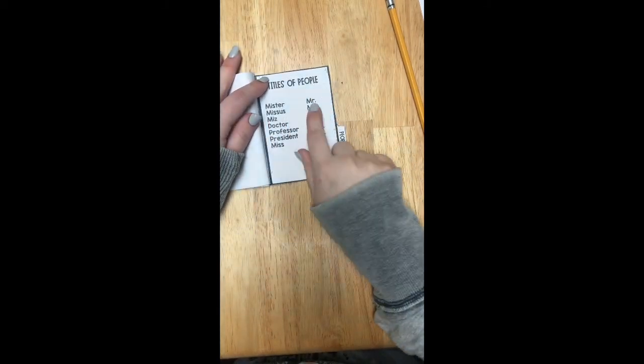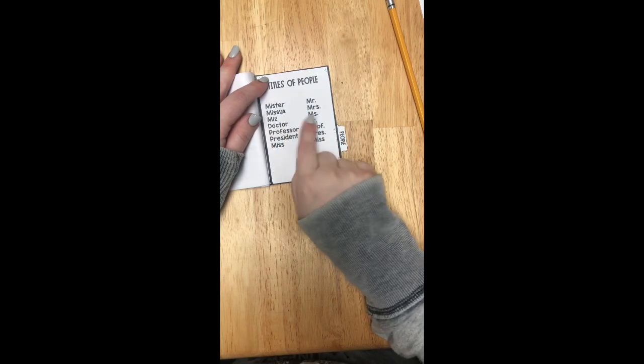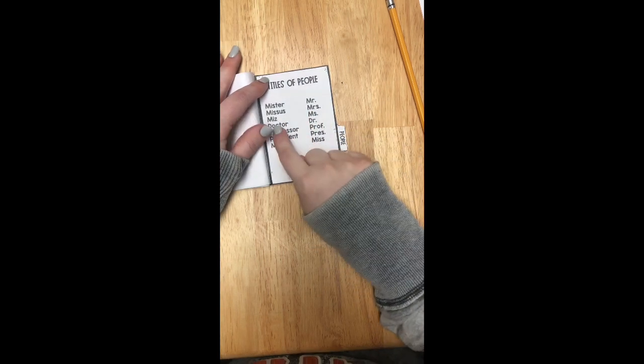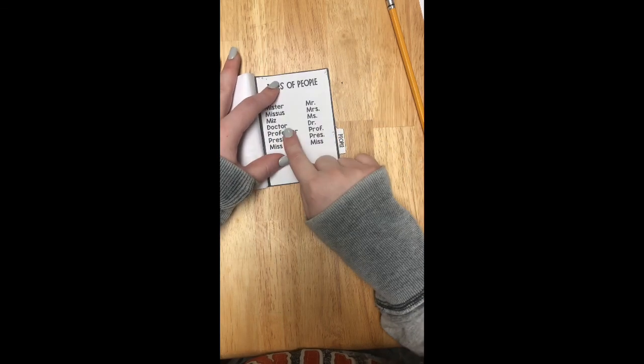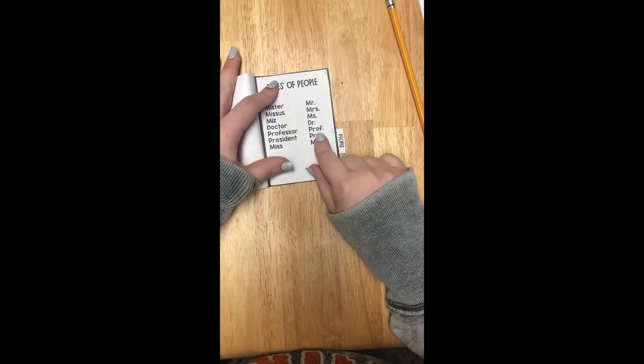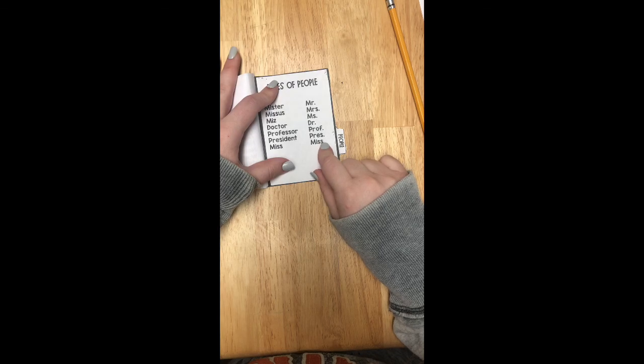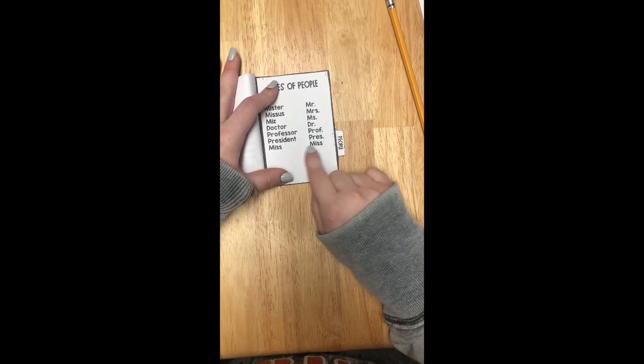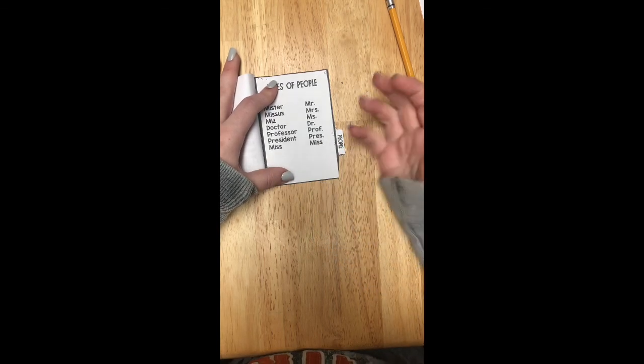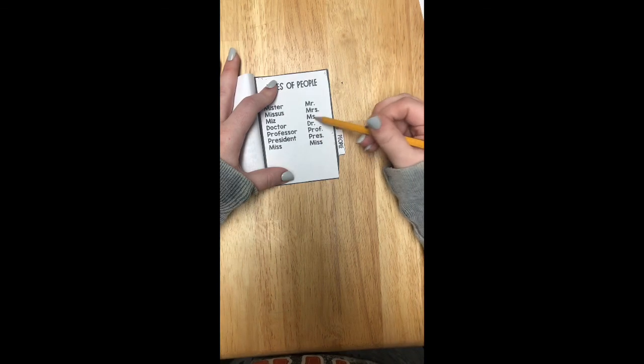And then we have people. Titles of people. Mr., we know is MR. Mrs., MRS. Ms., MS, or Miss. You could say it that way too. Doctor, DR. Professor, PROF. President, PRES. And then Miss, MISS. A lot of us use these two interchangeably right now, and that's okay.